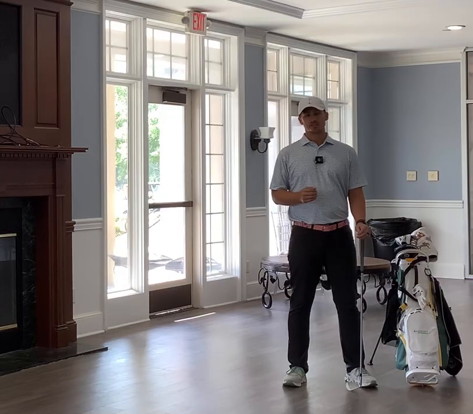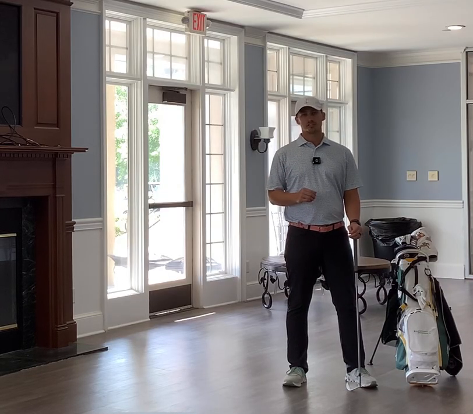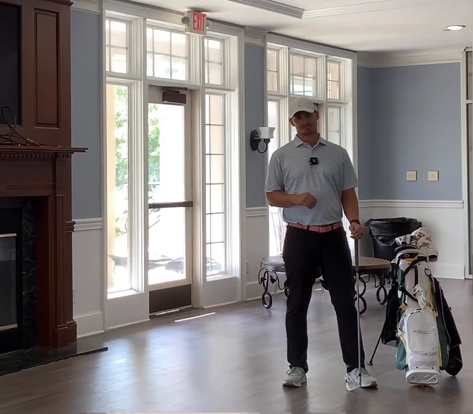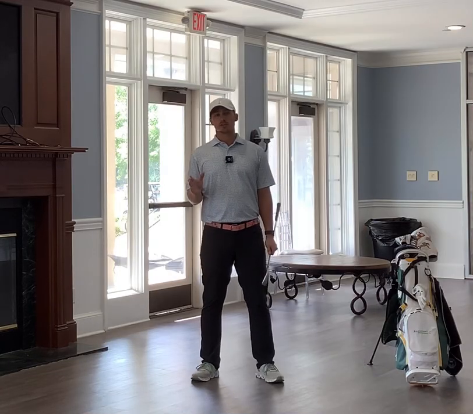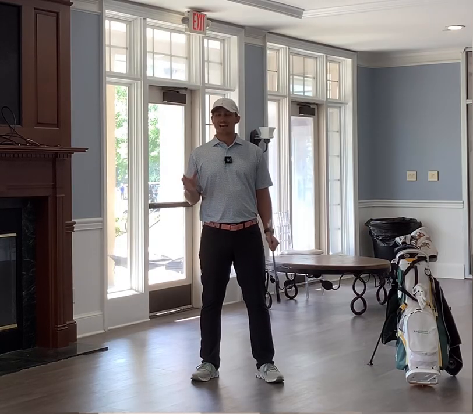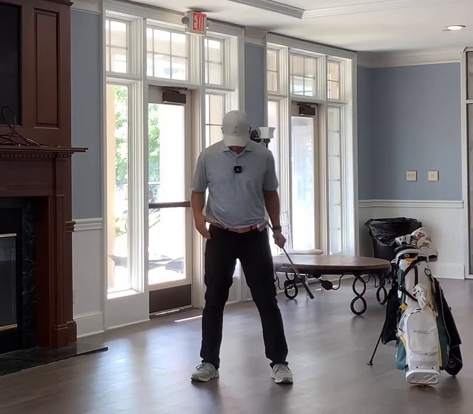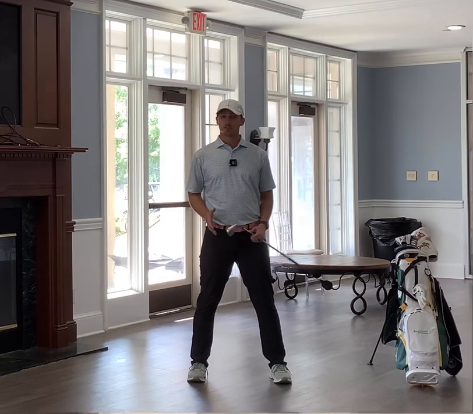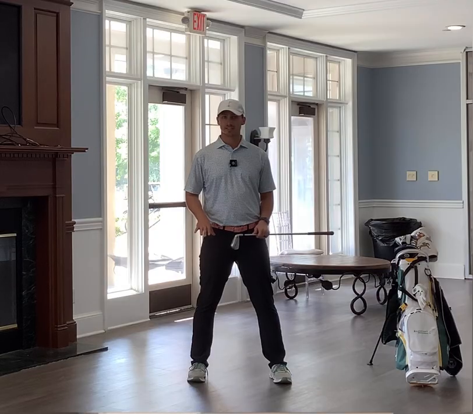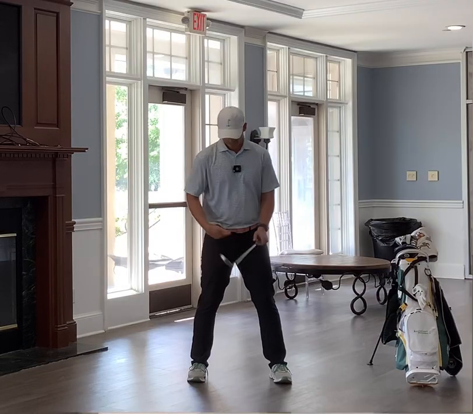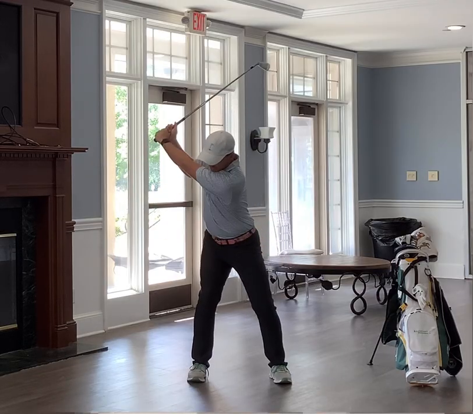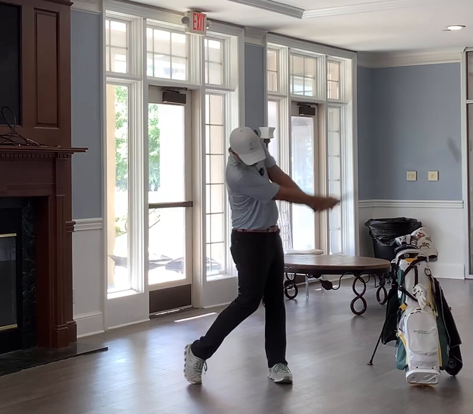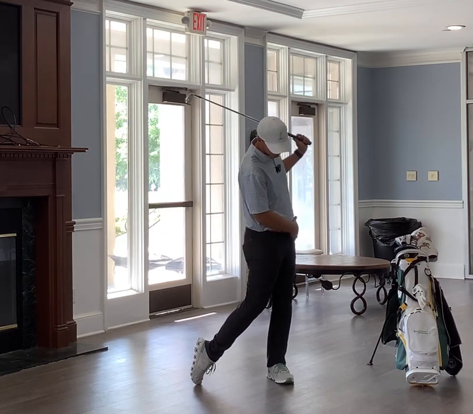Now we're going to dive into a few of the swing characteristics that I will see that likely lead to you having some hip pain. The first swing characteristic I want to talk about is actually just having too square of a stance. That may sound silly, but if you get your stance too square at setup, we're actually going to limit your ability to have hip internal rotation on the backswing and then internal rotation on the follow through.